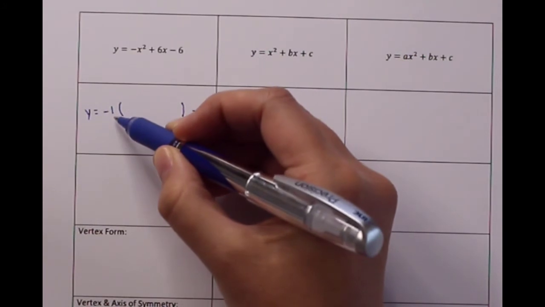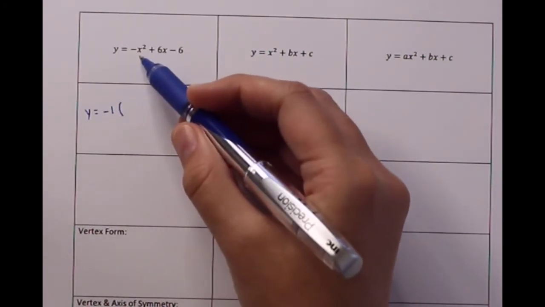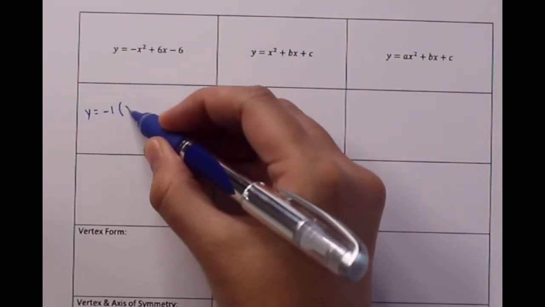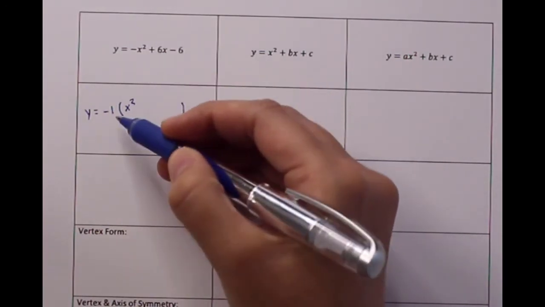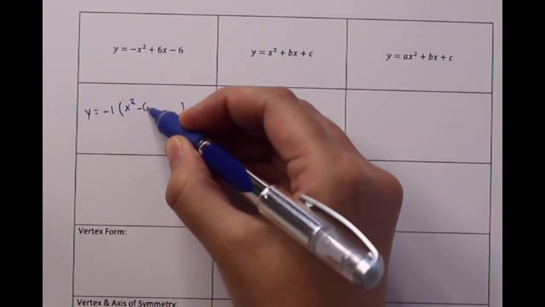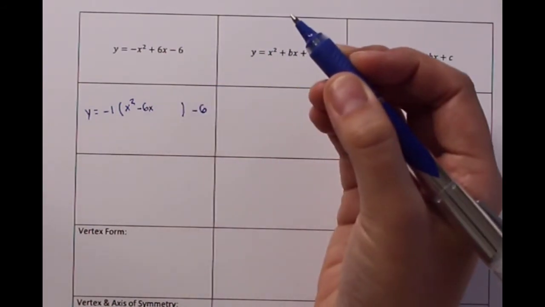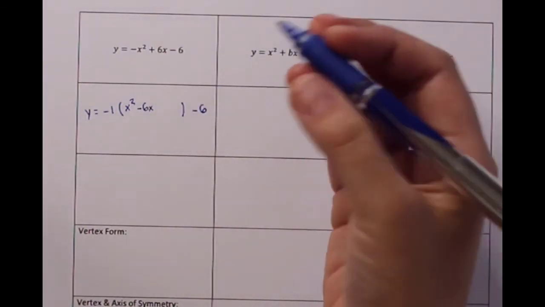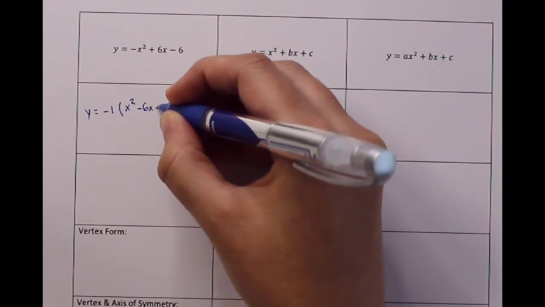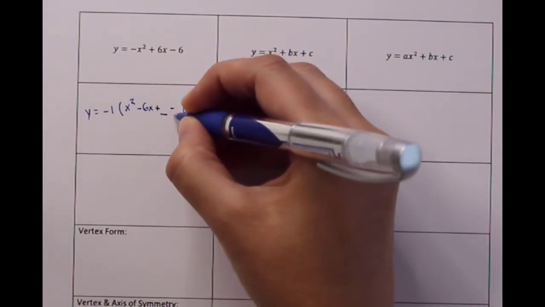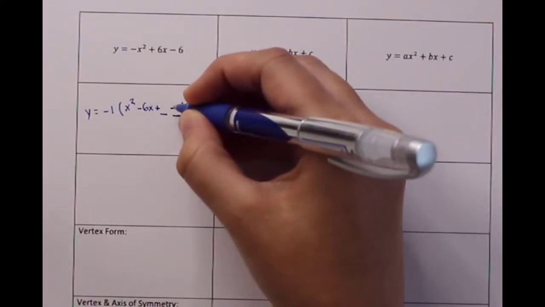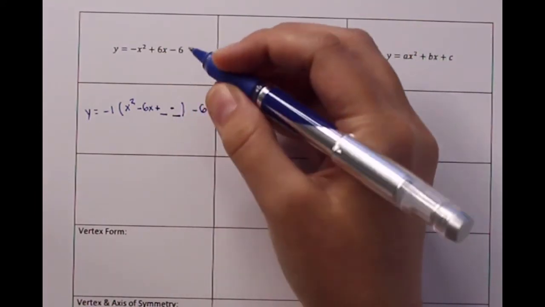And so if I factor out a negative 1, negative x squared divided by negative 1 is x squared. Plus 6x divided by negative 1 is minus 6x. Okay? And then for the completing the square process, we are going to add and then take away, I didn't give myself very much room, but take away the same value, the same number.